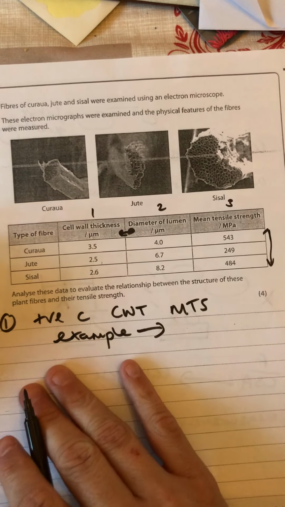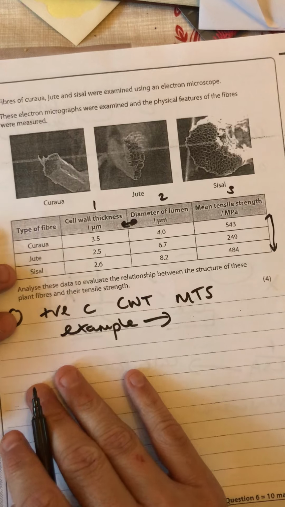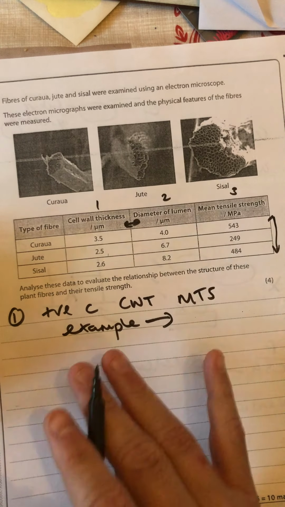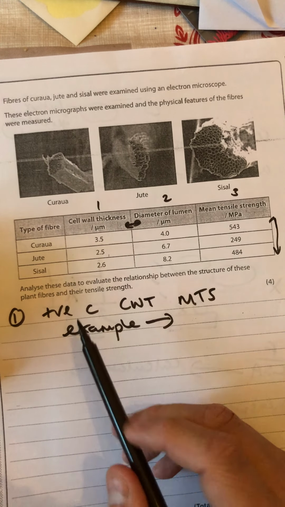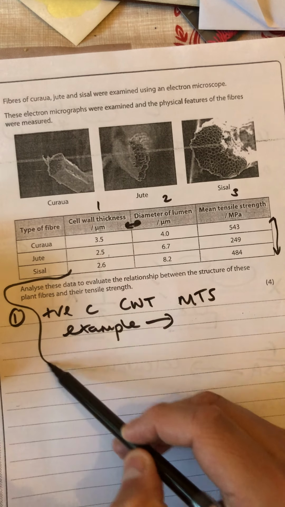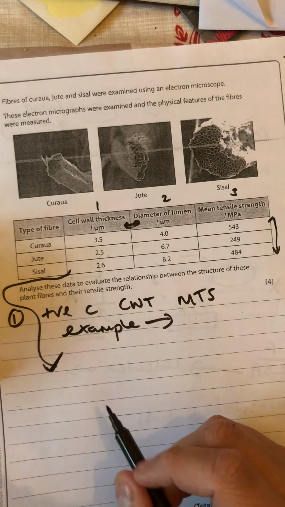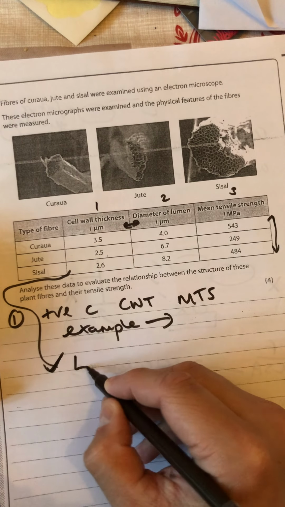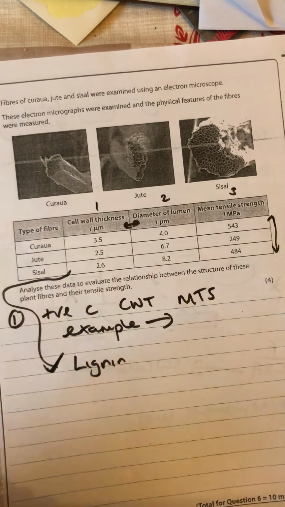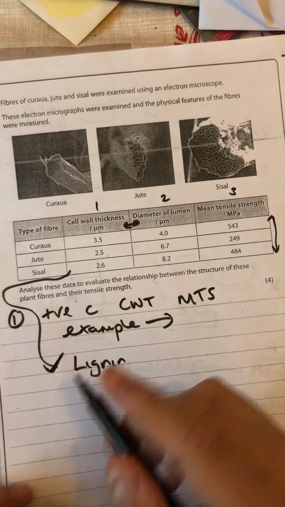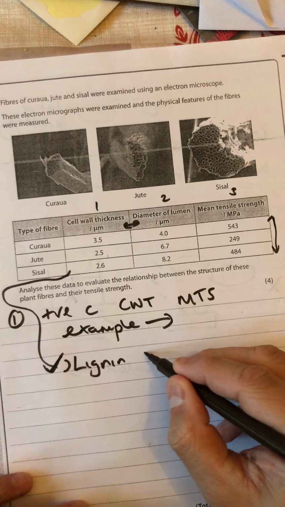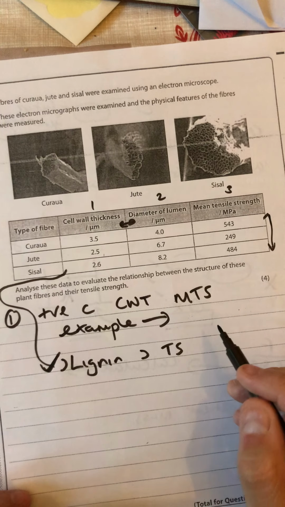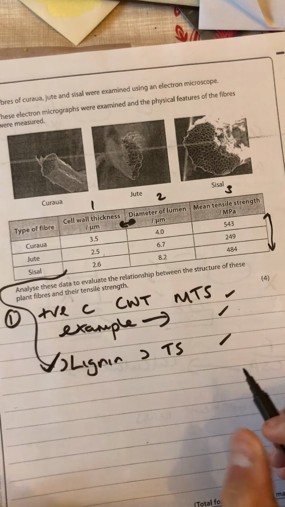Okay, and then because it's a 4-mark question and we've got an evaluating there, we need to talk about why that is. So why does the cell wall thickness mean more tensile strength? Well, it means that because we've got more lignin in there, because the lignin is the thing which is directly going to contribute to the cell wall thickness. So more lignin, more tensile strength. Okay, there's our 3rd mark.